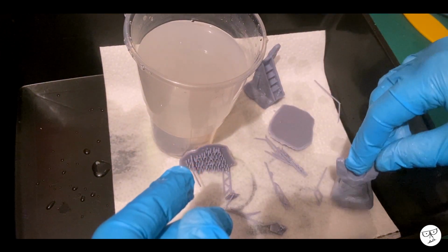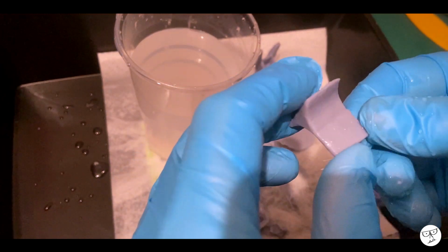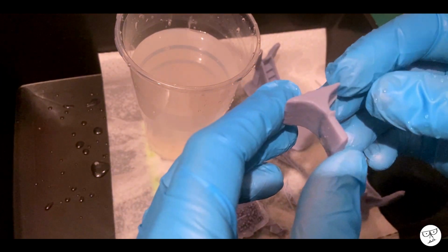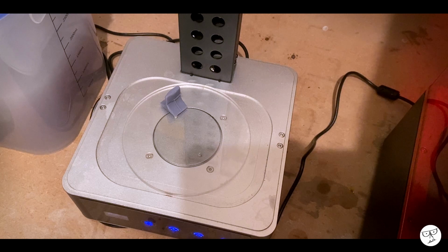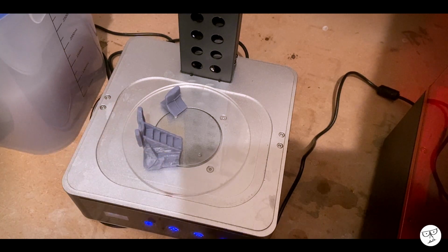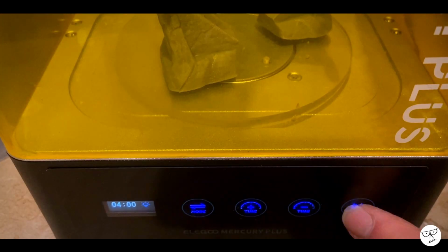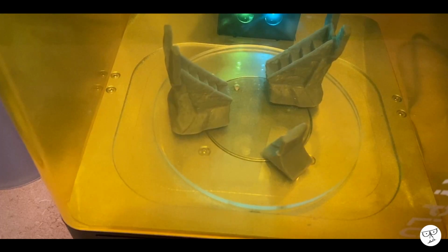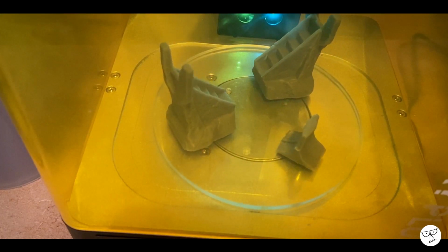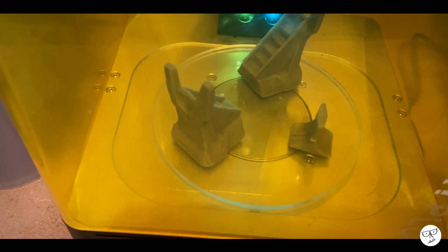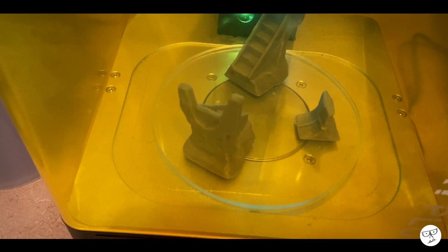There we go, looking good. And there's the little archway. Really picked up some of those finer details too. I'm really happy with it. And once they're all washed in IPA and dried, you then have to UV cure them. And once they're UV cured, a couple of minutes for these, they'll be perfect and ready to go. And this is the result of our work.